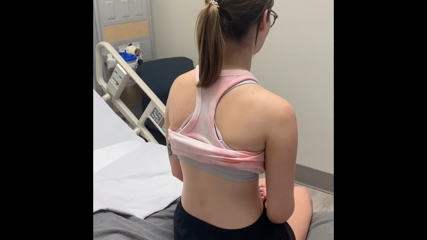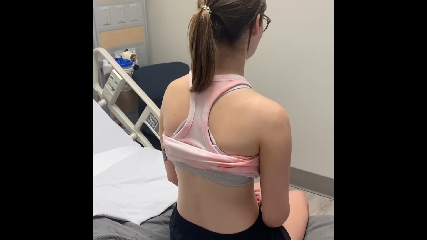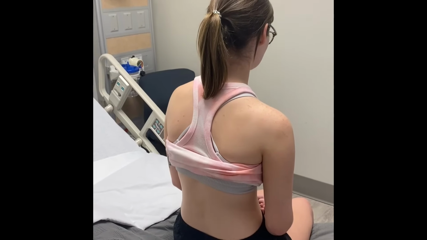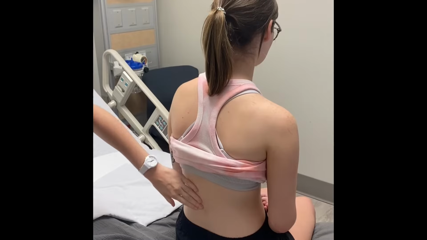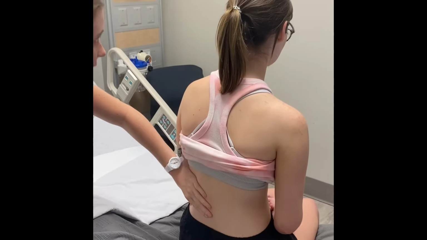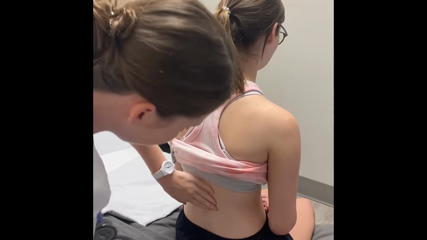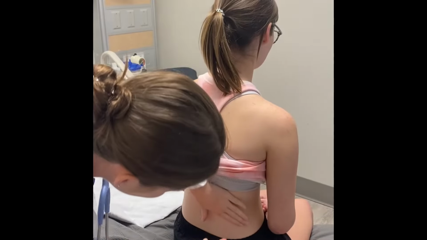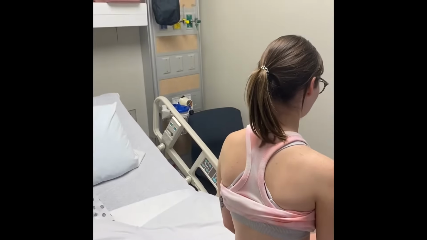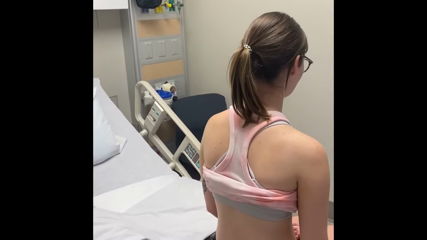Okay, so now I'm going to percuss over your kidneys, if that's okay, the costovertebral angle. So I'm going to find your spine and your last rib. Does any of that hurt? No? Okay, I'm going to do the same over here. Does that hurt? So no tenderness or masses felt over the CVA angle.